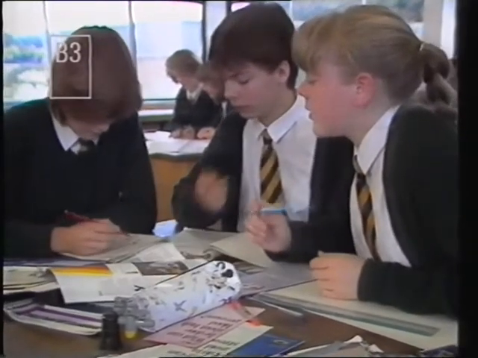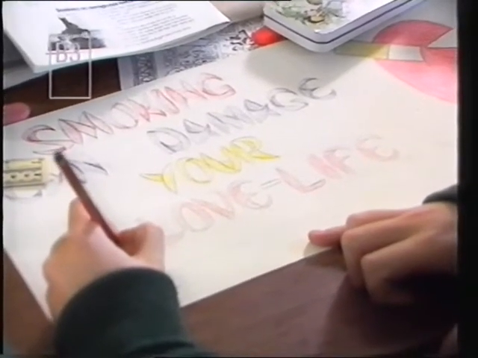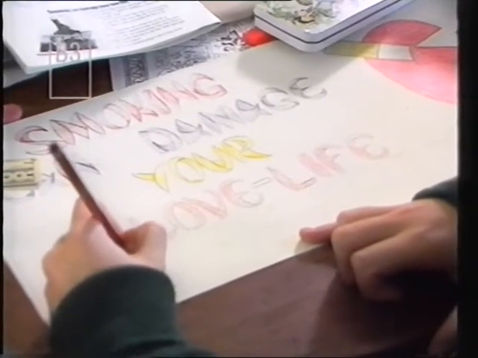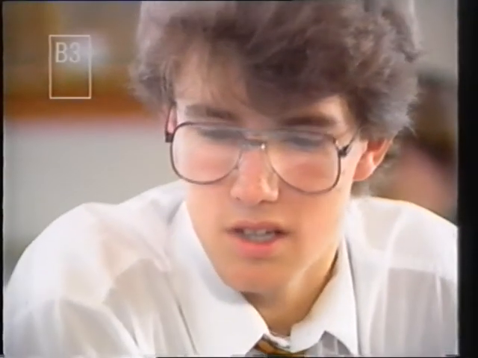These pupils designing and making a poster are involved in partial technology. However, if they were able to evaluate the effects of their work, then this would be a good example of full technology.